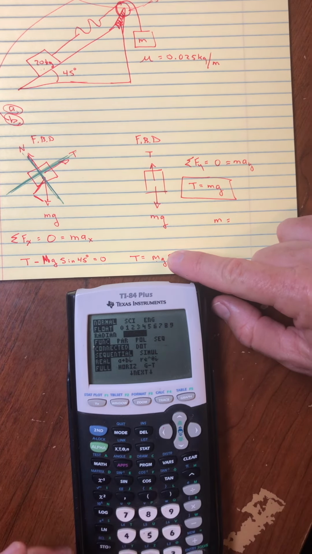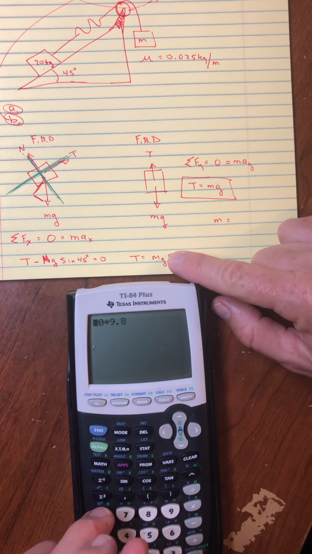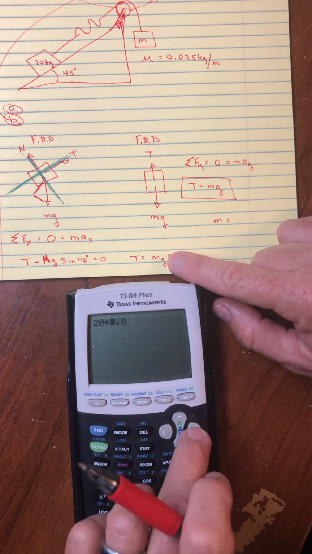Yes, we were. So let me switch here to degrees before I go sine of 45 degrees. Okay, and so I get 139 newtons of tension.